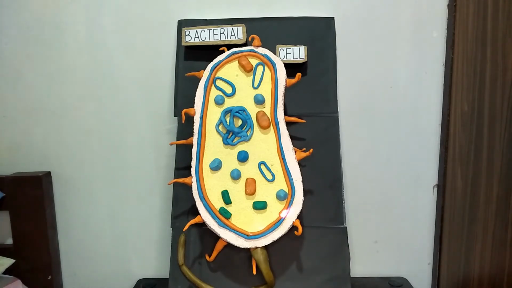Next would be the capsule, this over here. It acts like a shield. It also protects the bacteria from phagocytosis and helps the bacteria adhere to surfaces. It is also an important virulence factor since the strains that lack the capsule are less virulent.